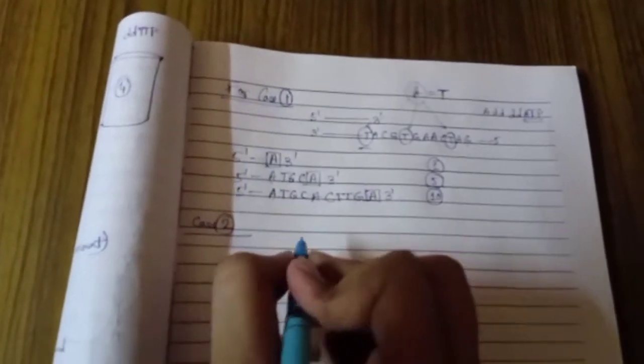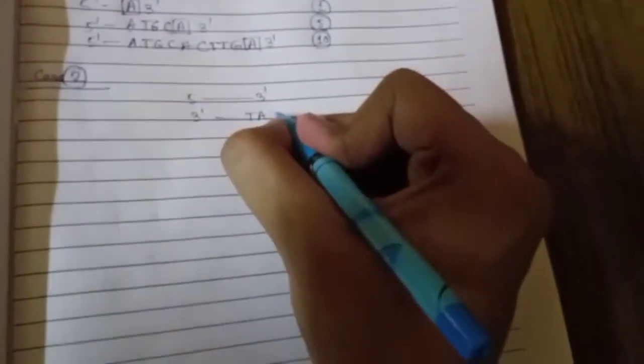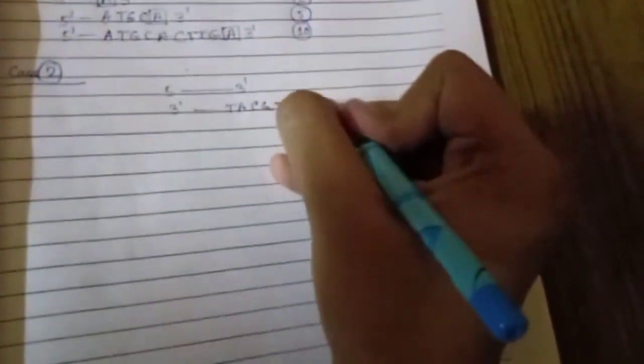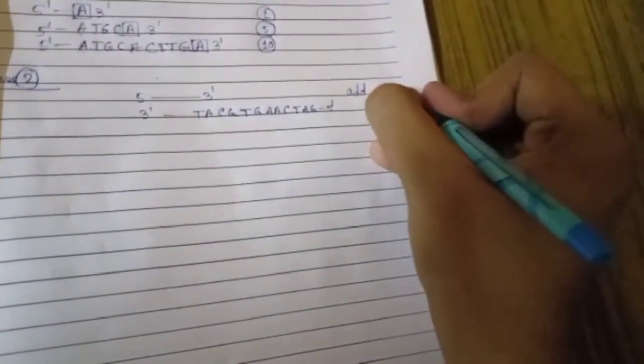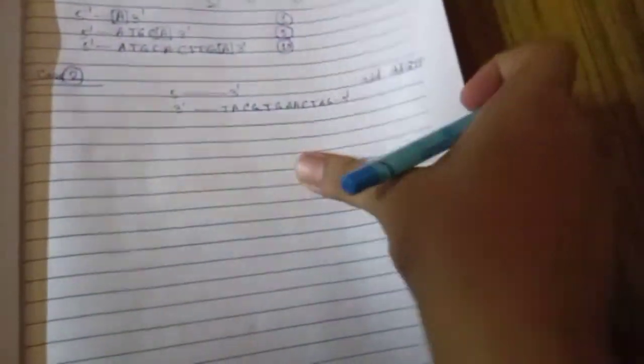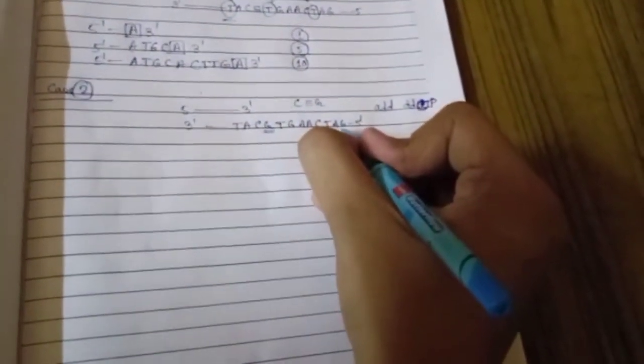And for case 2, in every case we have to write the strand which we want to sequence, and in case 2 we add ddCTP as the dideoxyribonucleotide, and we know that cytosine pairs with guanine.